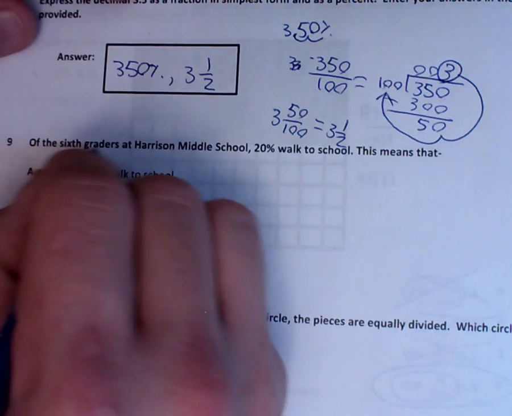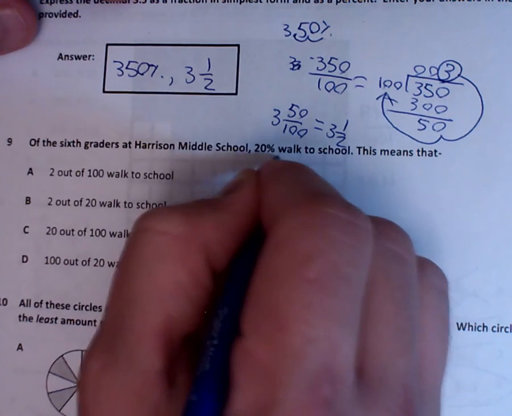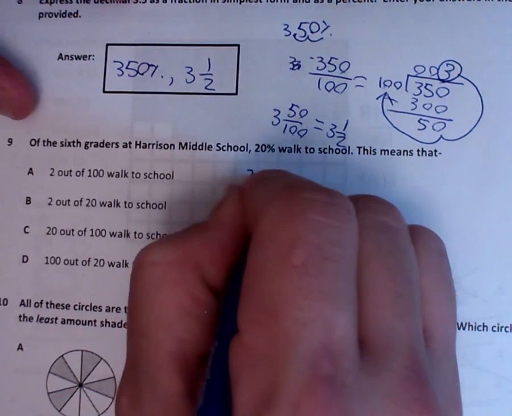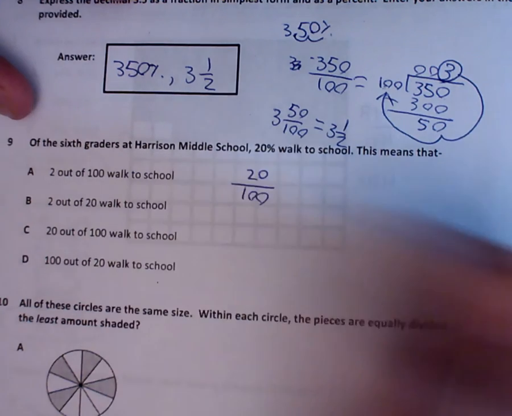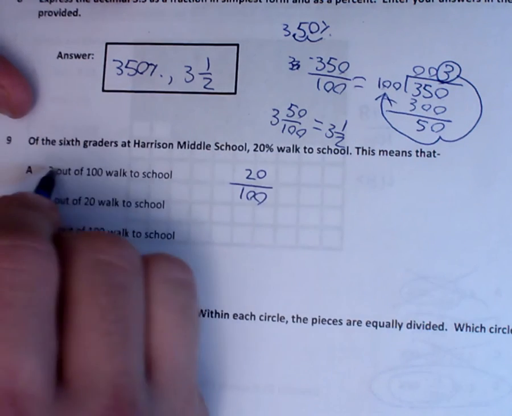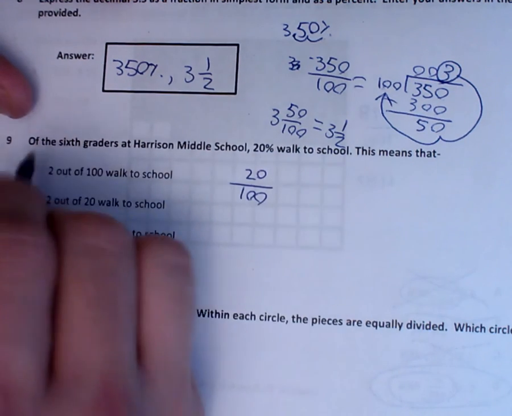All right, of the 6th graders at Harrison Middle School, 20% walked to school. The word percent means out of 100. So 20 out of 100 went to school. All right, 2 out of 100? Nope, it's 20, so it can't be that.